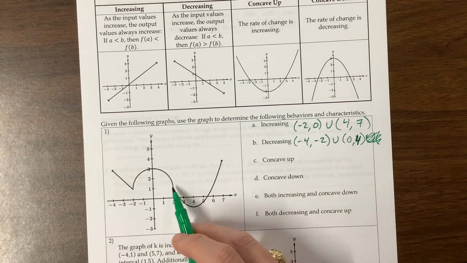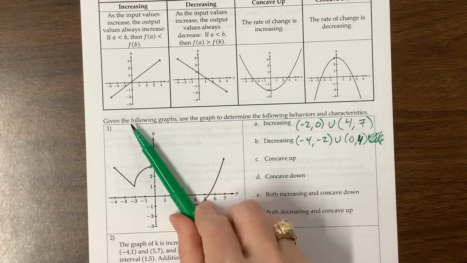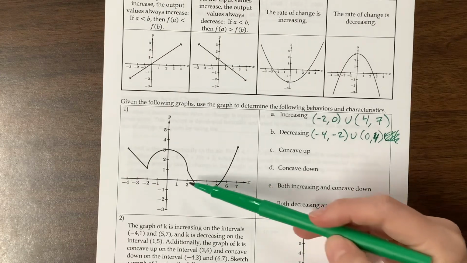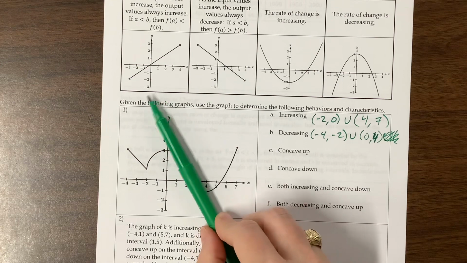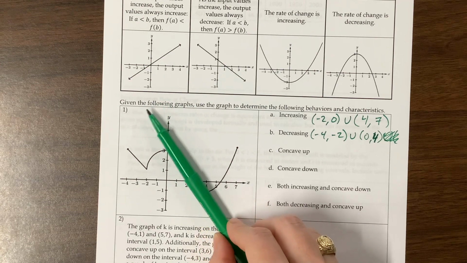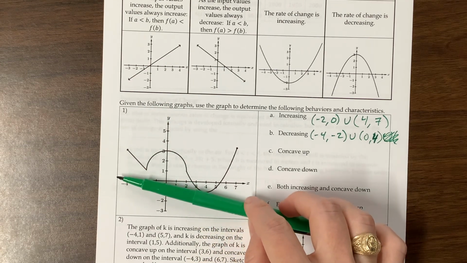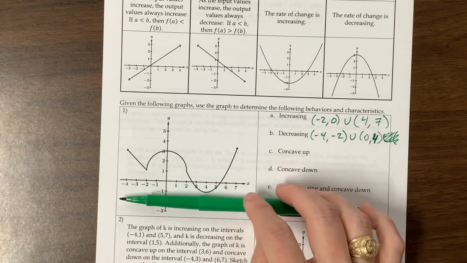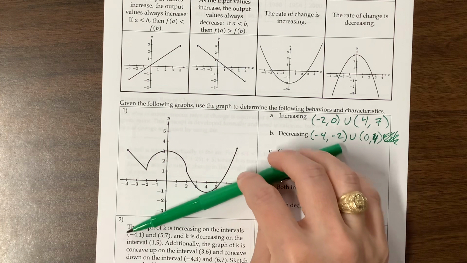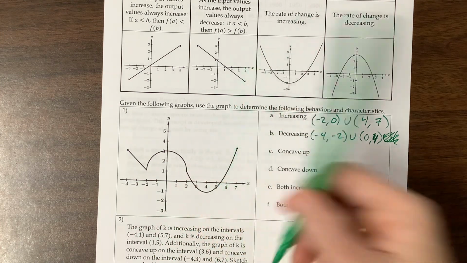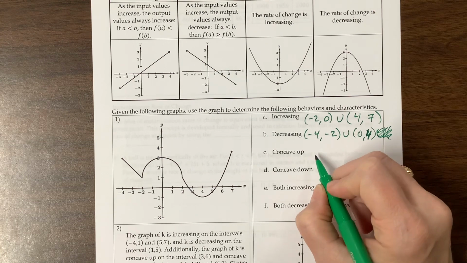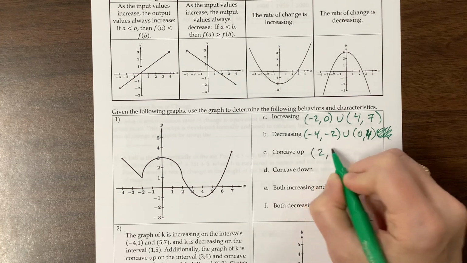Where is it concave up? Well, notice my average rate of change, I could pick a random point. It's really steep but negative, so then as it gets less steep but still negative, the value of it is actually getting bigger. Here the slope would be close to 0, and now it's getting positive and more positive. So we can see that it's concave up as that average rate of change is increasing, and that's going to be from 2 to 7.